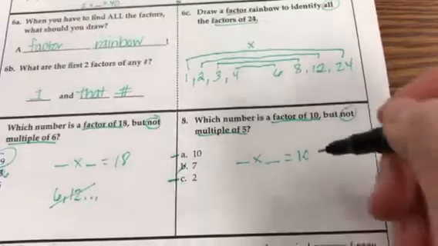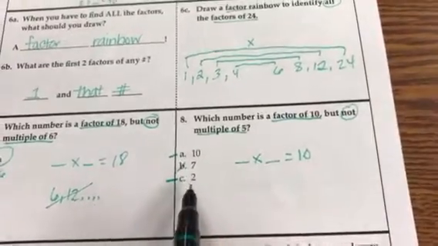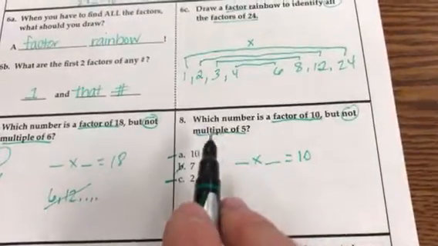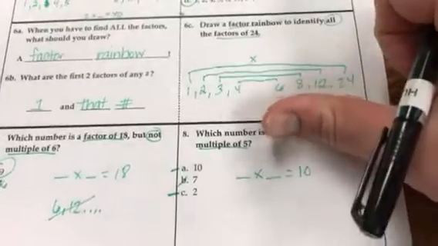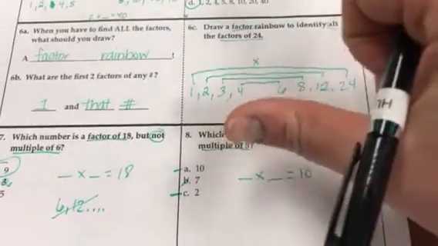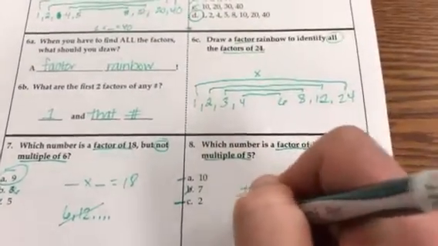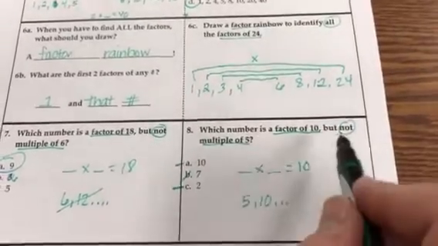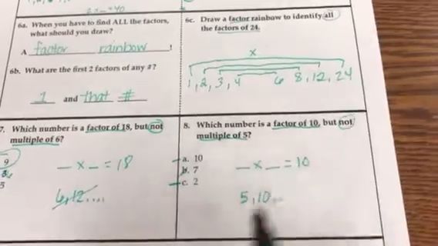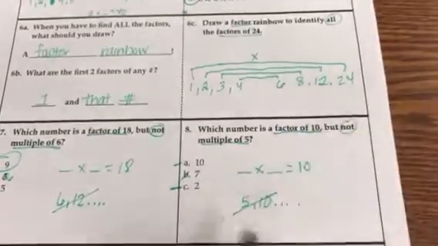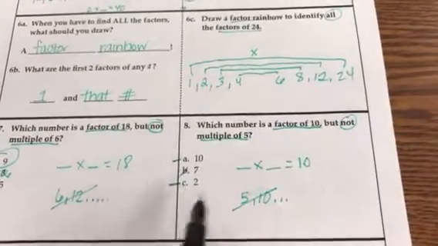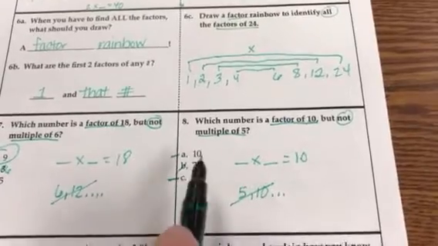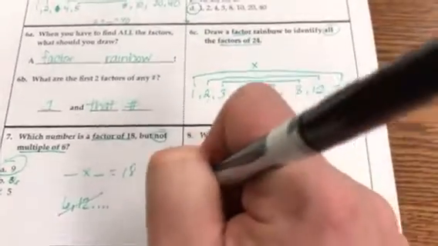Okay? All right, so now that I have 2 choices, I need to find the one that's not a multiple of 5. So we're ignoring this, and we're going to list the multiples of 5, which are 5, 10. Okay? Because we want the one that's not a multiple of 5, we cross it off and pick the one that's not on this list, which is right here. Okay?